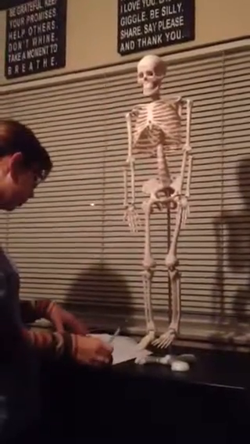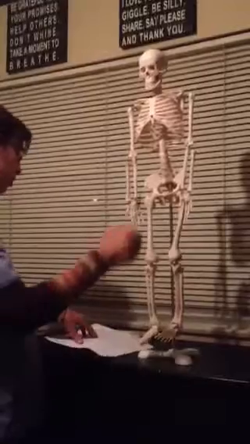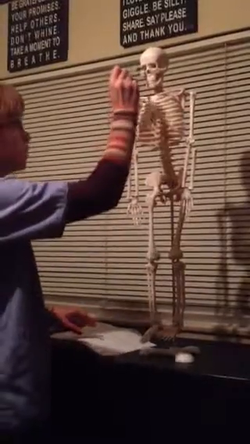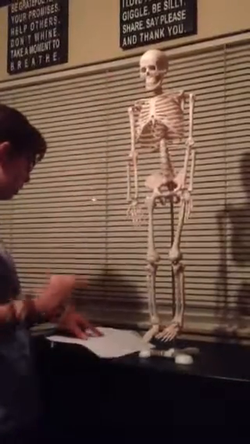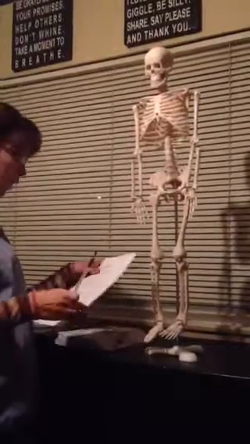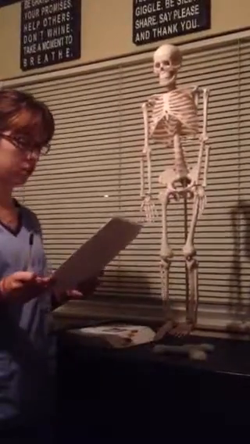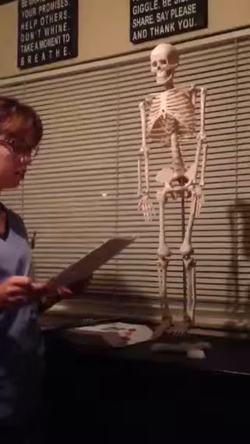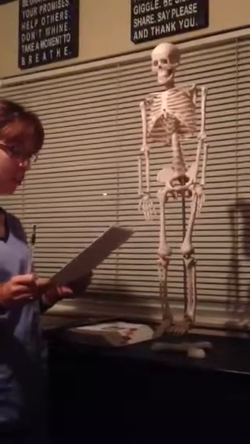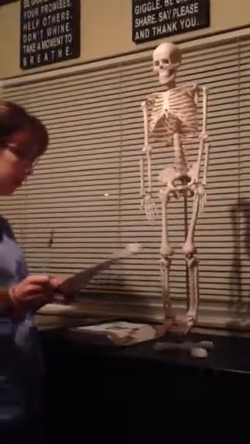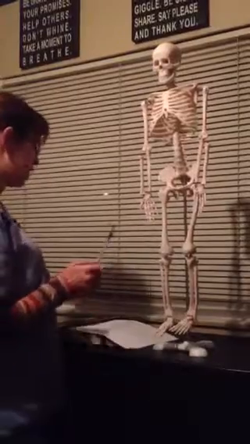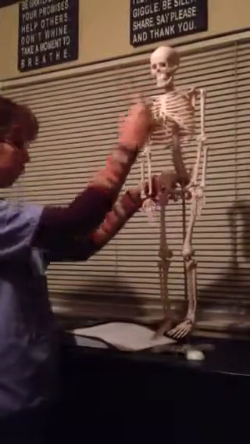Your superior orbital fissure, which is up here, which has the lacrimal nerve, the frontal nerve, abducens nerve, inferior and superior divisions of the oculomotor nerve, trochlear nerve, and nasociliary nerve. Your temporal internal views, your temporal.